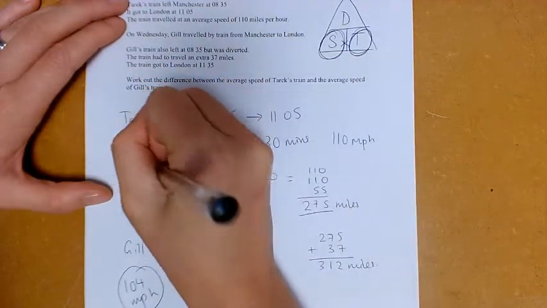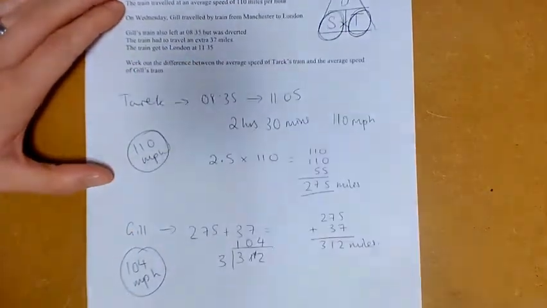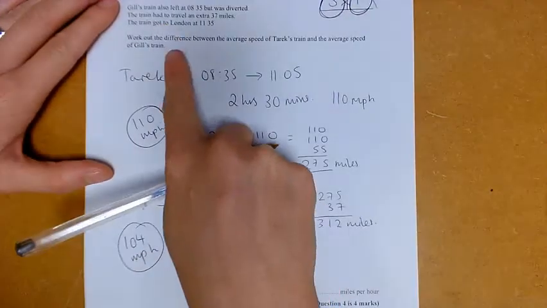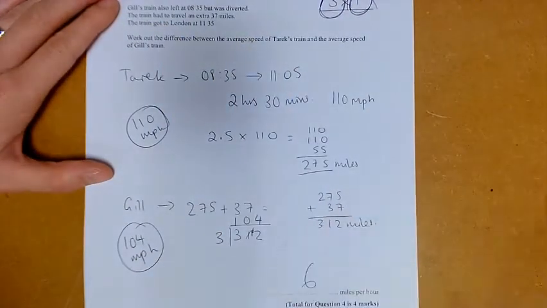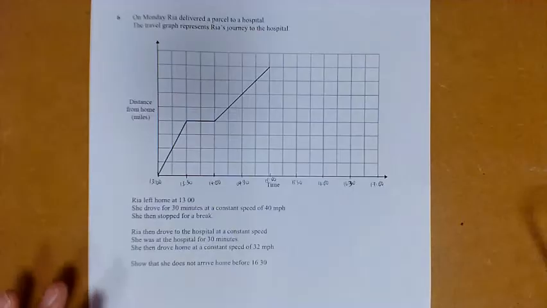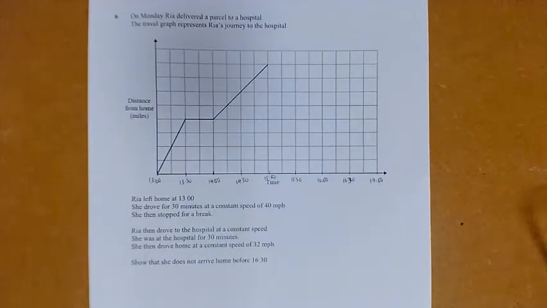Tarek was going 110 miles per hour. And so my final answer, which was the difference between their speeds, would be 6 miles per hour. 110 take away 104.